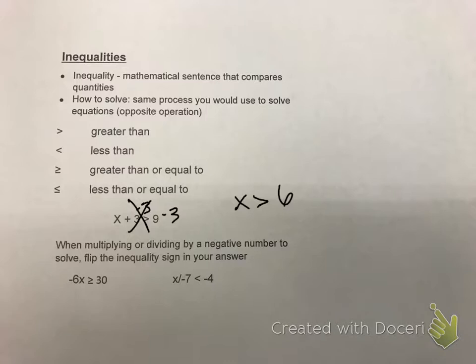Now, there are some exceptions, namely when we have a negative sign involved. So when we're multiplying or dividing by a negative number to solve the inequality, we would flip the inequality sign. So we have negative 6x is greater than or equal to 30.